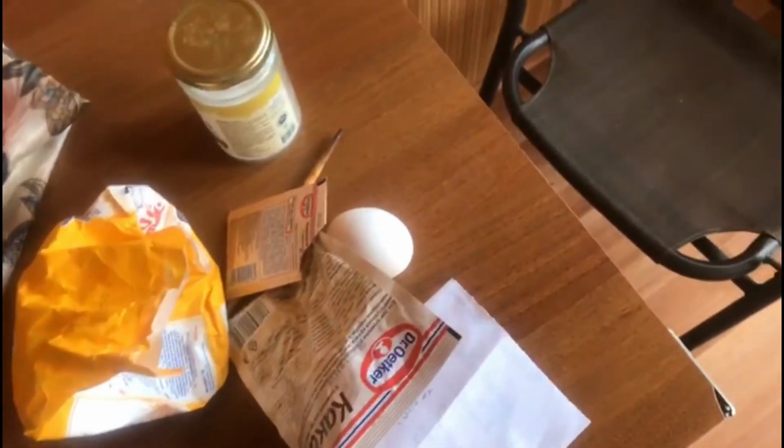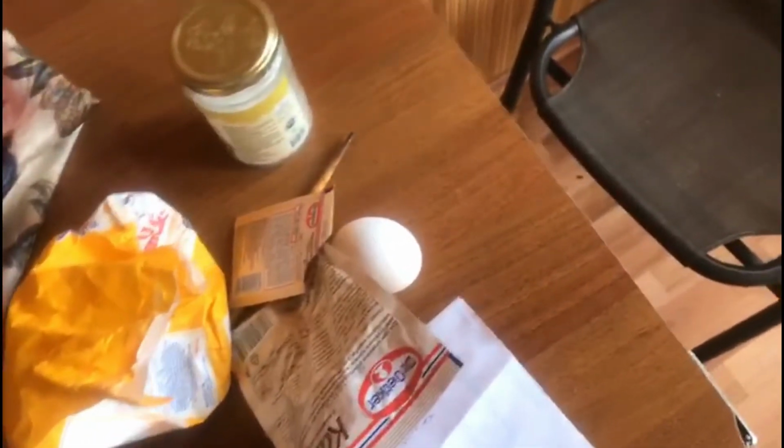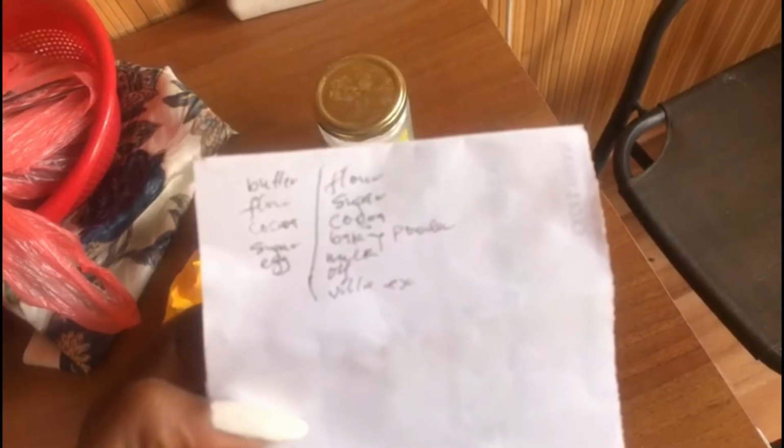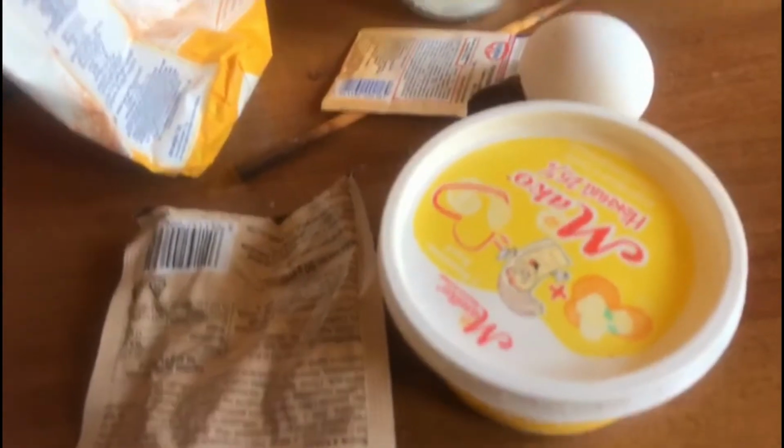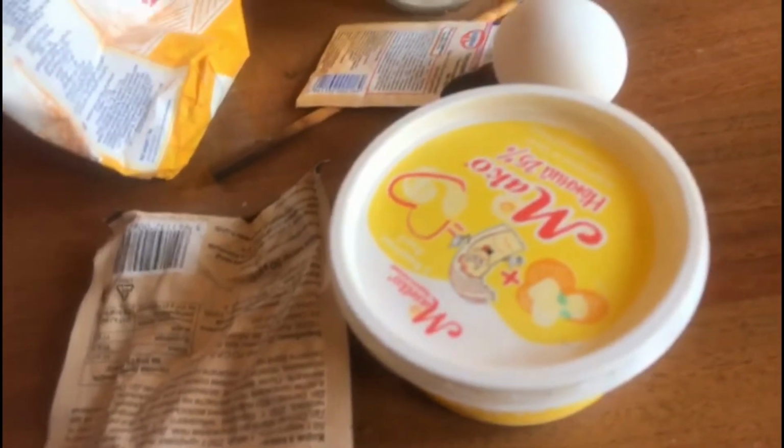So guys, let's try the second recipe. The second person said that we need butter. It's not focusing. Focus. We need butter, flour, cacao, sugar, and egg. Let's get this one done. Let's see which is preferable, if it's A or B.